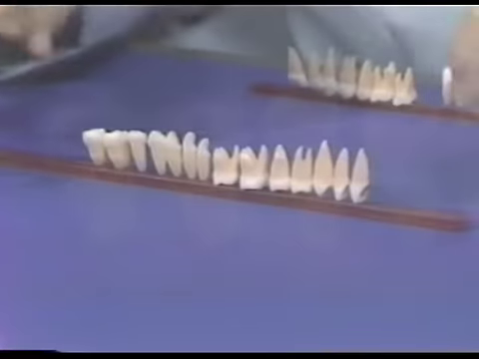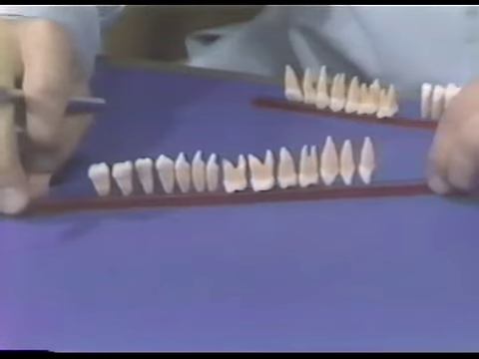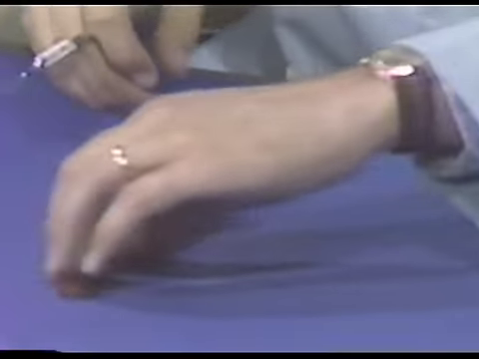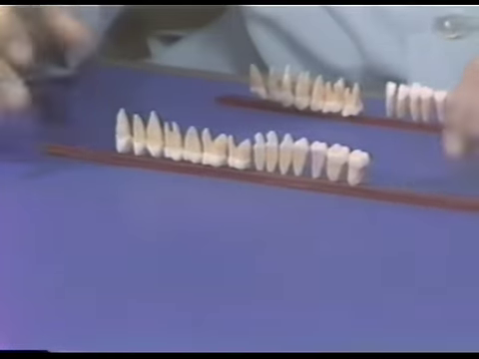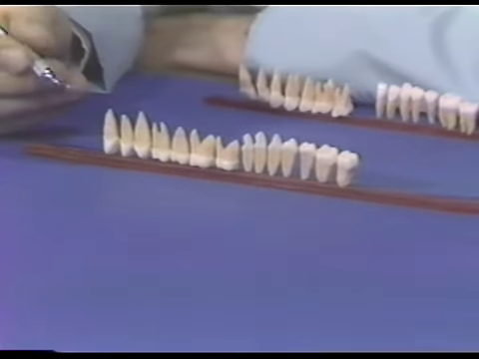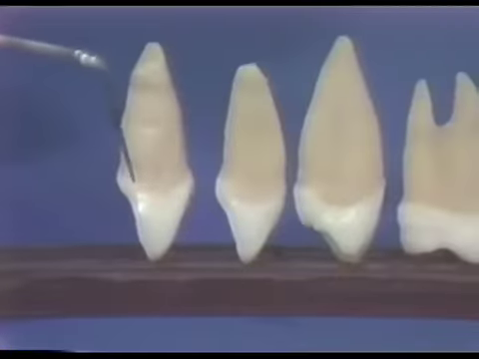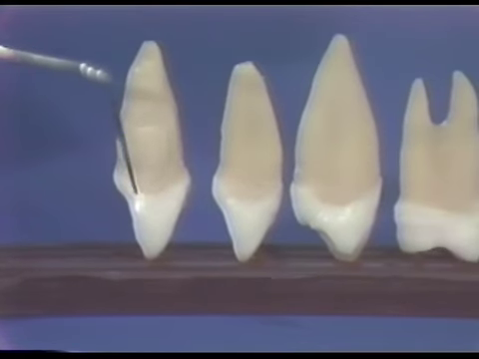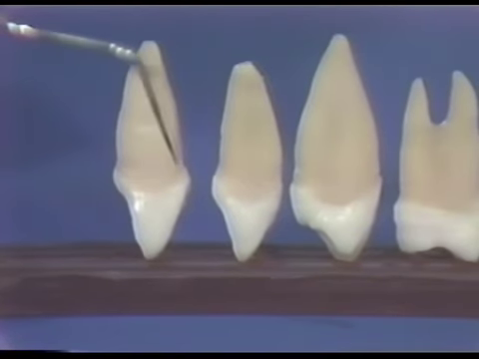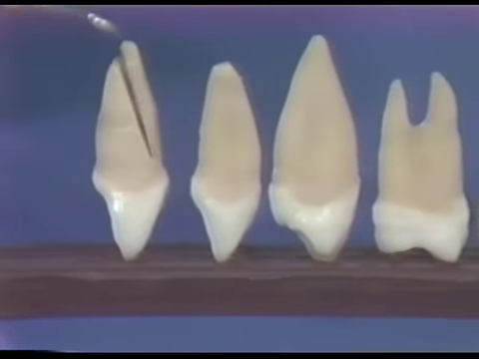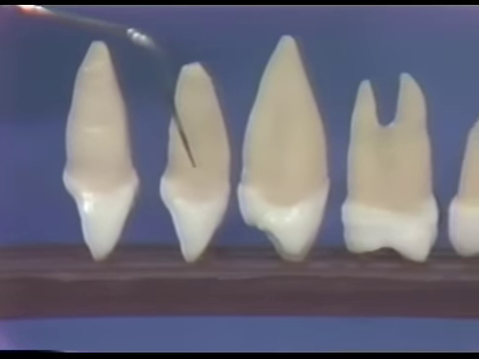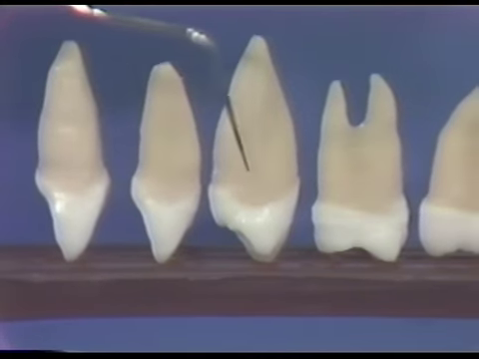Now let me turn this around and we'll examine the distal surface of these teeth. Beginning with the maxillary central incisor, you can again see a marked curvature of the cementoenamel junction. It is less as we move to around the areas of the premolars.